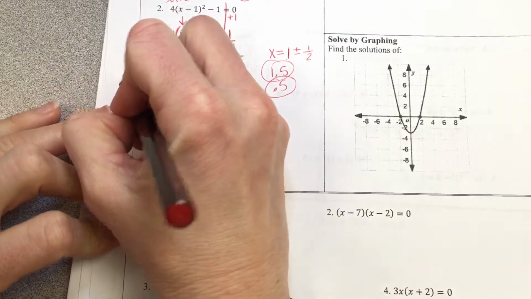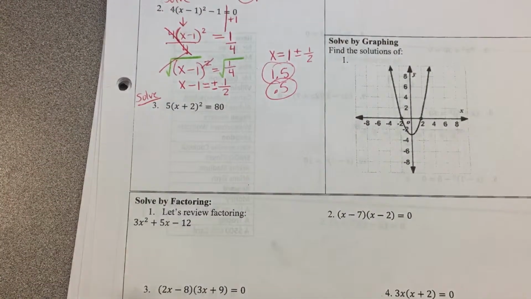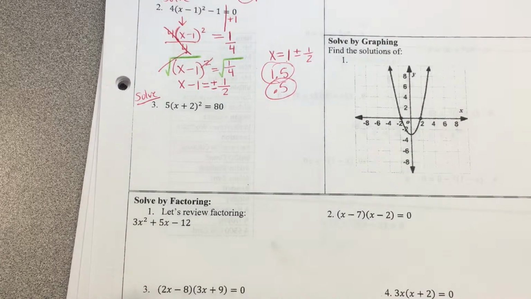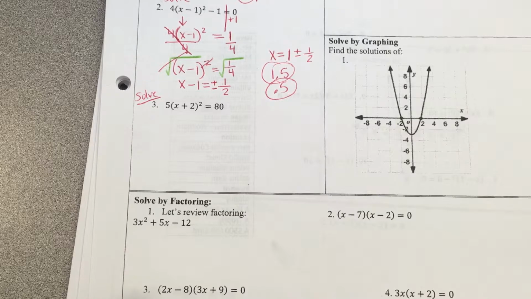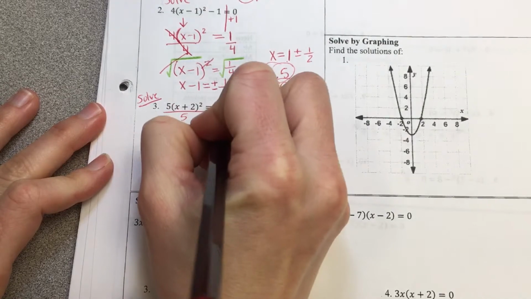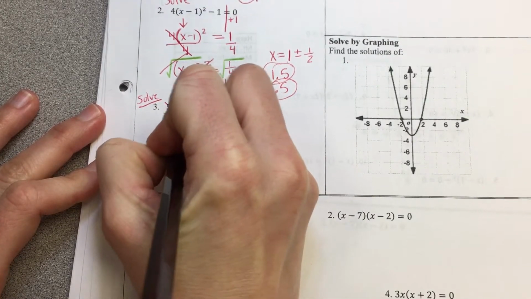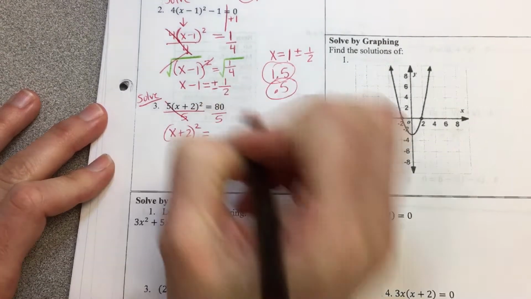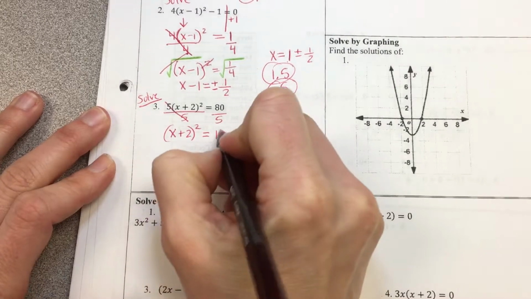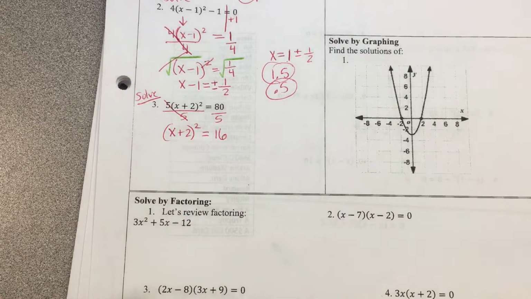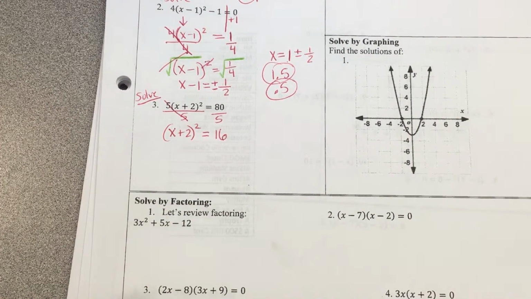All right, number 3, we're still trying to solve it. We're trying to get x by itself. What do you think I'm going to move first, the 5, the 2, or the square? The 5, very good. You have to move the 5 first. How do you move the 5? Divide it. Okay, divide both sides by 5. So I get x plus 2 squared equals what? 16. Okay. X plus 2 squared equals 16.